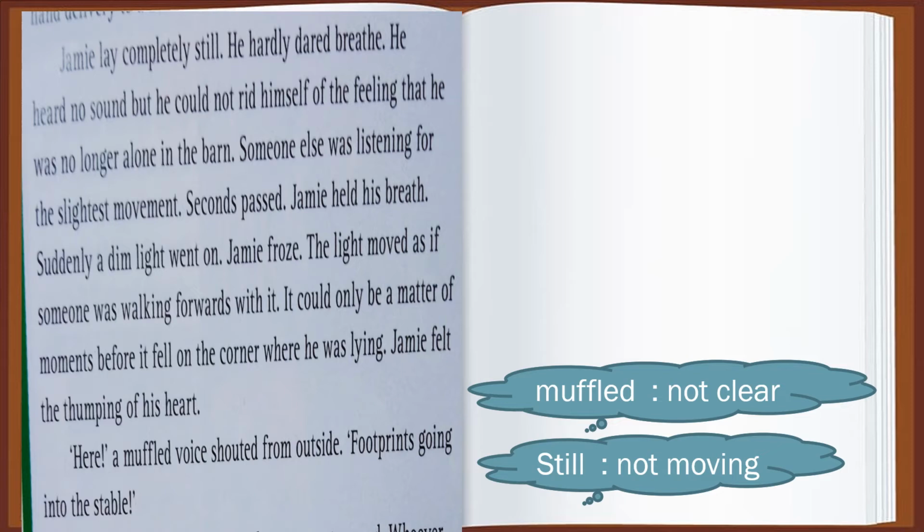So in this paragraph, we know that Jamie lay completely still. Still here means not moving. Okay, again, what do you mean by still? يعني جيمي كان في الاسطبل يعني بدون حركة. He hardly dared breathe يعني حتى نفسه كان بيطلع بصعوبة عشان ما حدا يسمع إنه كان موجود. He heard no sound, but he couldn't rid himself of the feeling that he was no longer alone in the barn. صحيح ما كان سامع صوت، لكن هو كان متأكد إنه هو ليس وحيدا في الاسطبل.